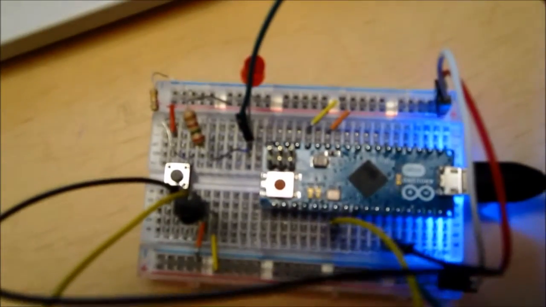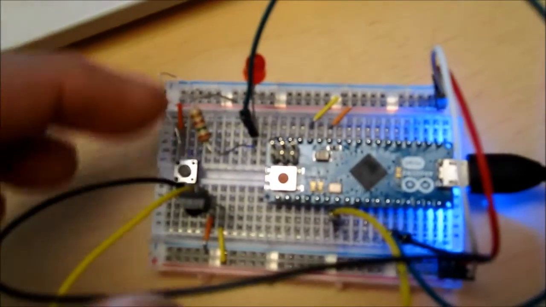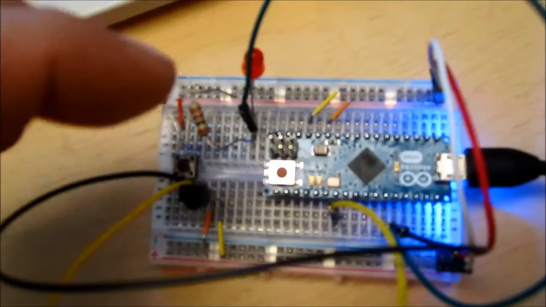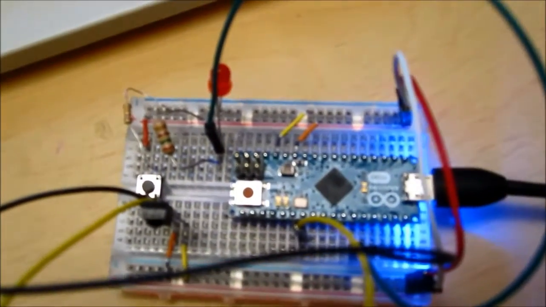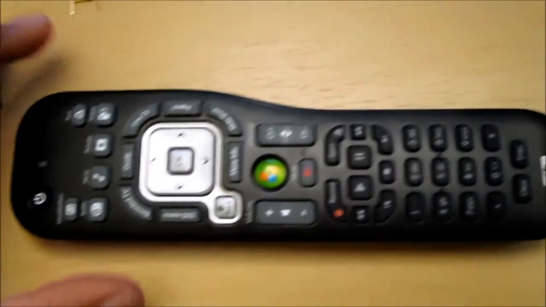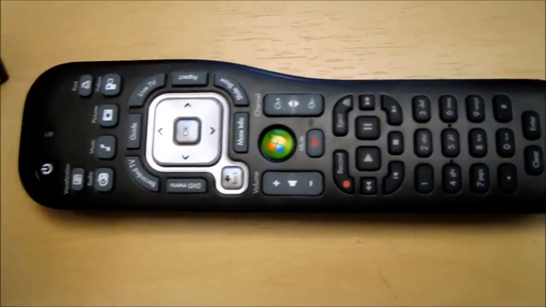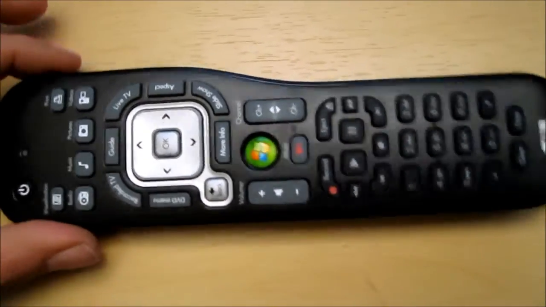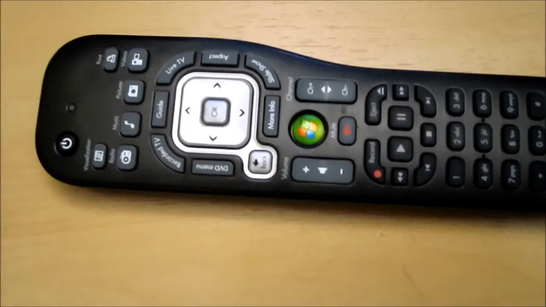Here's a look at the simple circuit right here. Ignore the button that no longer works. This is the remote we're going to use. As mentioned before, you can use any remote that has IR functionality. I chose this one, it's just what I had laying around.